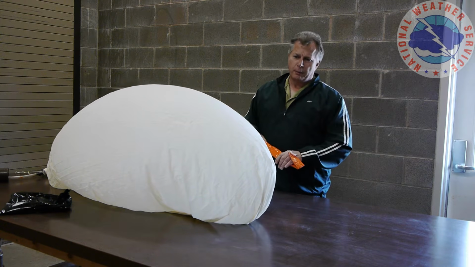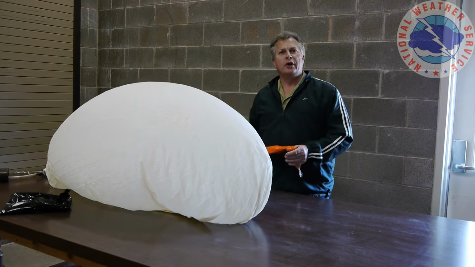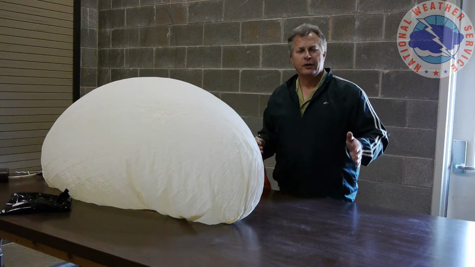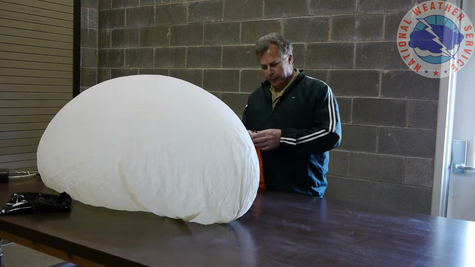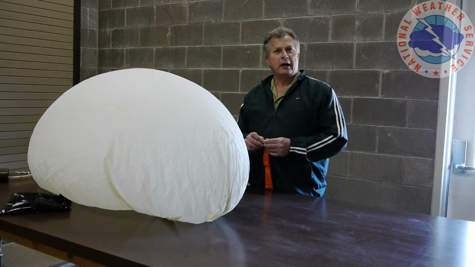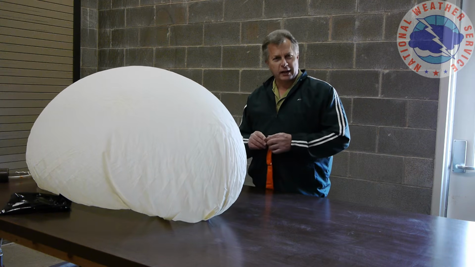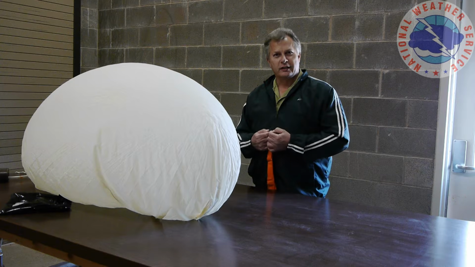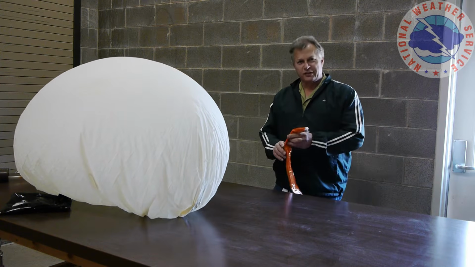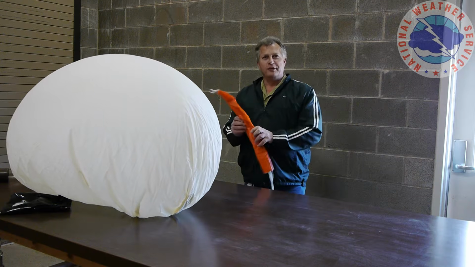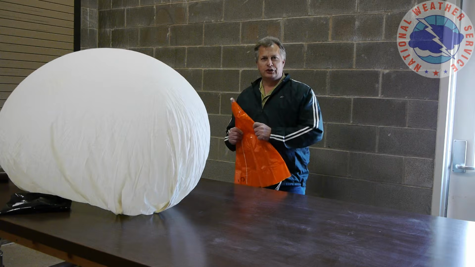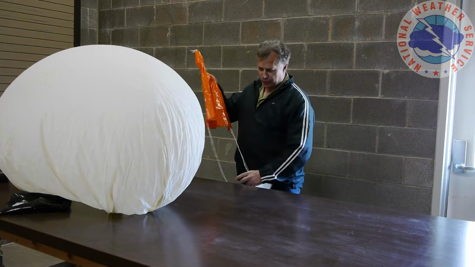Eventually, the balloon will pop. A typical burst height is a little over 100,000 feet. The balloon literally explodes. There's a video available for viewing on YouTube where one of our weather balloons was tracked by a high-powered telescope. It does literally explode and disintegrate. The parachute then opens, and the chute, string, and sonde gently fall back towards the ground.